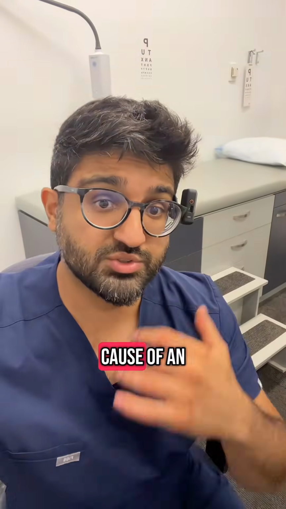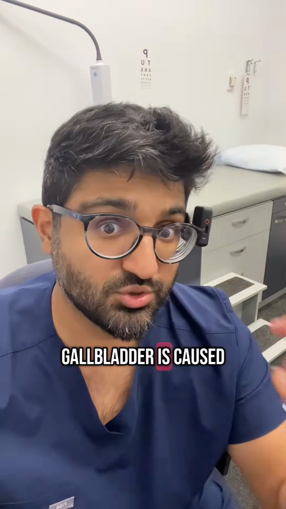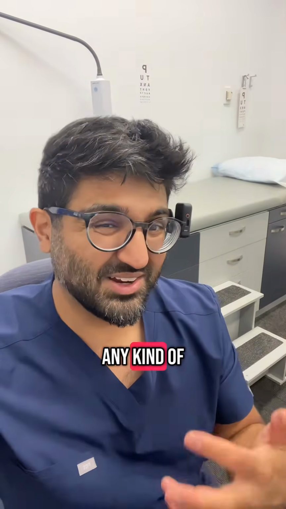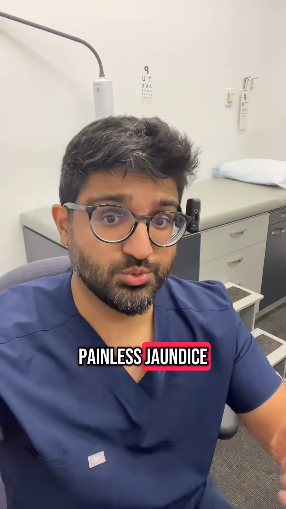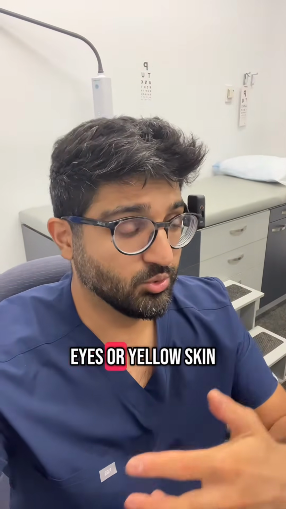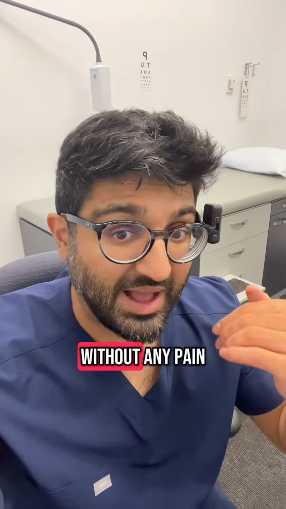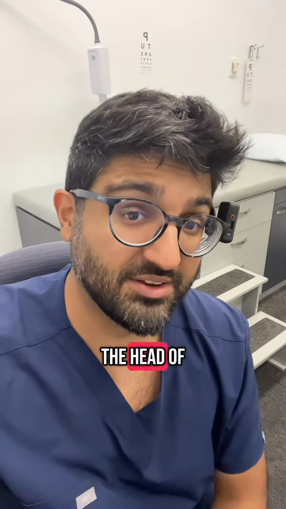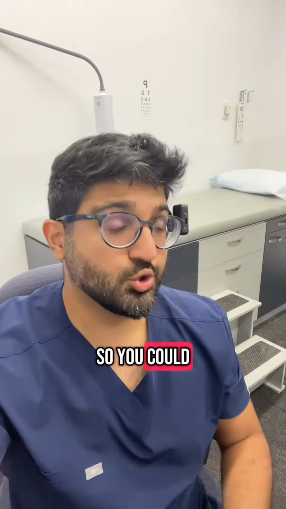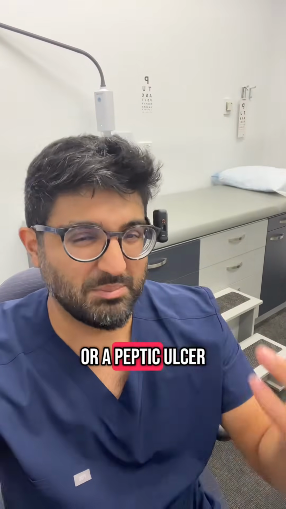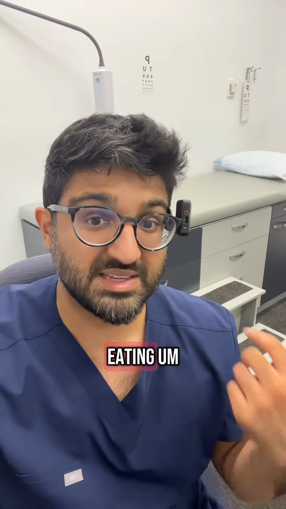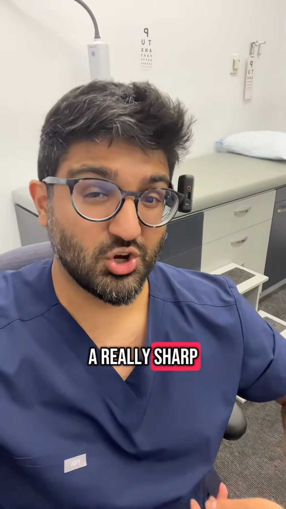The most common cause of an infection of the gallbladder is gallstones. The head of the pancreas doesn't really cause any kind of pain, but a painless jaundice, so this is where you've got yellowing of the eyes or yellow skin without any pain in your tummy, could signify that there's something like a cancer of the head of the pancreas. And then you've got your bowel. So you could have something like a duodenal ulcer or a peptic ulcer where you'd get pain within a couple of hours of eating, and it would be a really sharp, gripey pain.